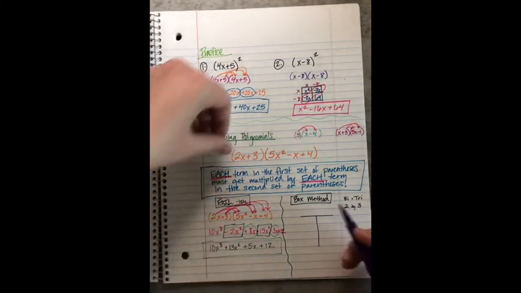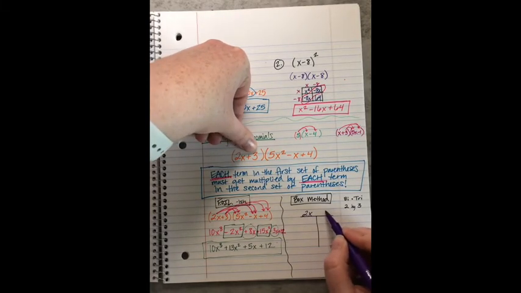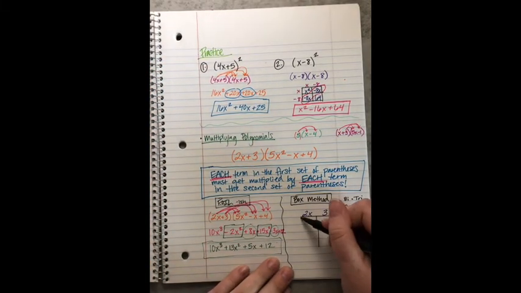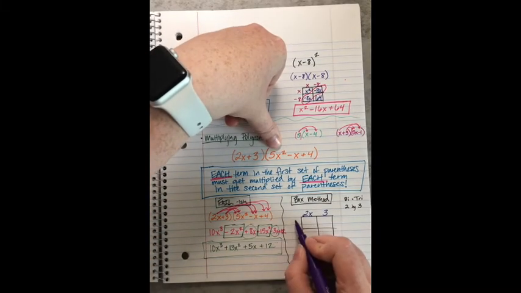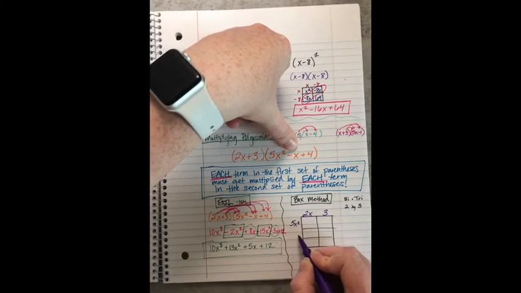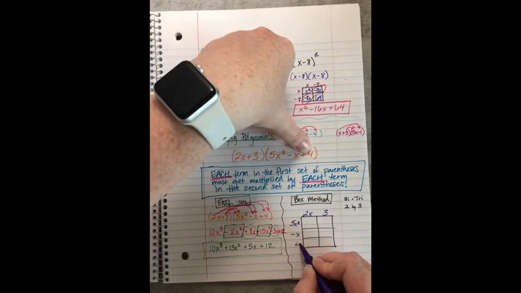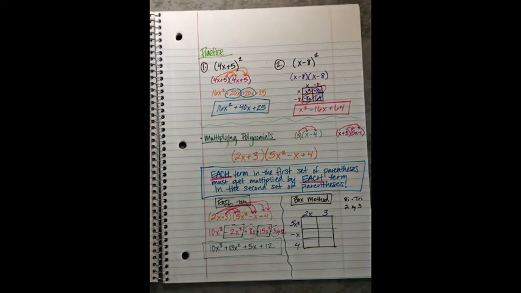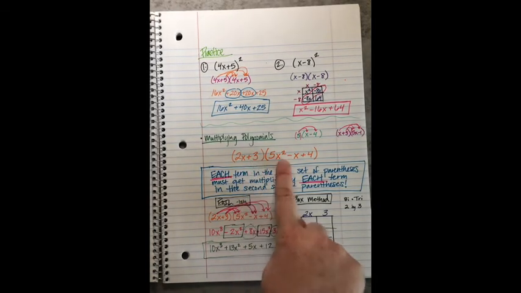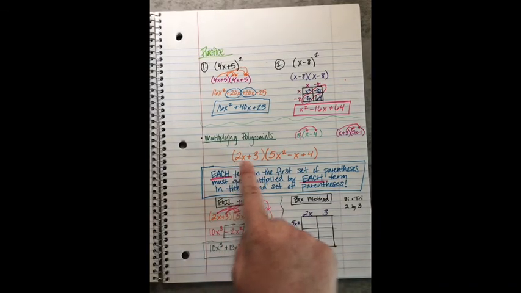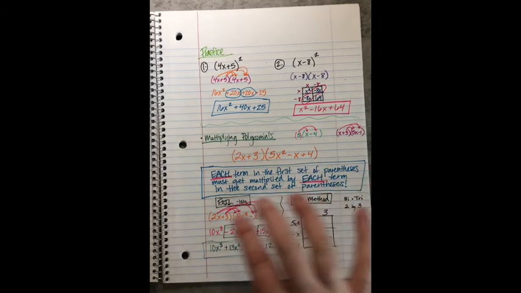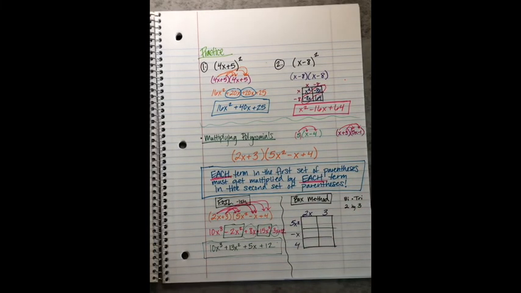So I would put my 2x here and my 3 here, which means I need to make 3 rows. And then I'll put my 5x squared, negative x, and a 4. Pause the video if you need to set that up, okay? But once again, if it has 2 terms by 3 terms, then you need to make a 2 by 3 table. If it had 5 terms times 7 terms, you would have to make a 5 by 7 table, okay?